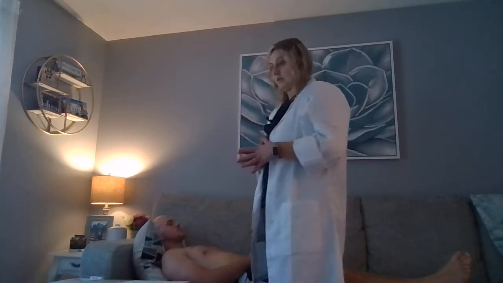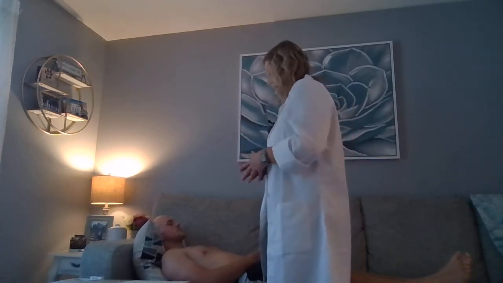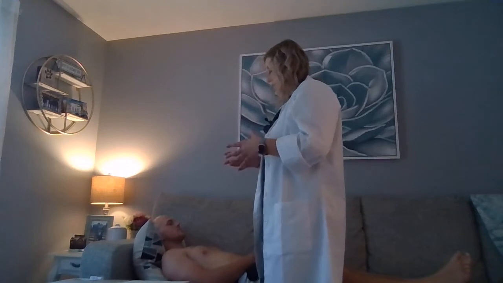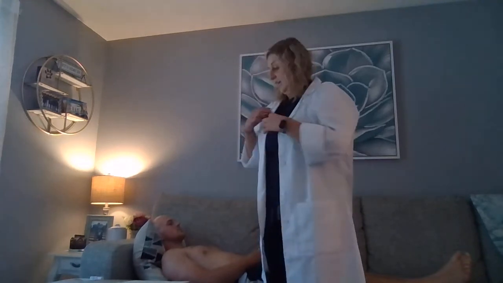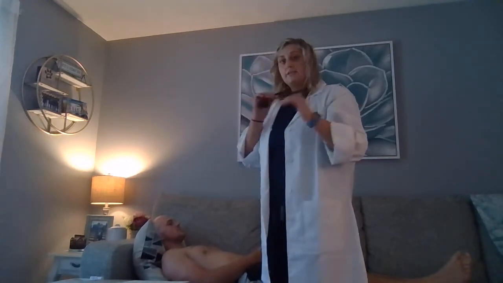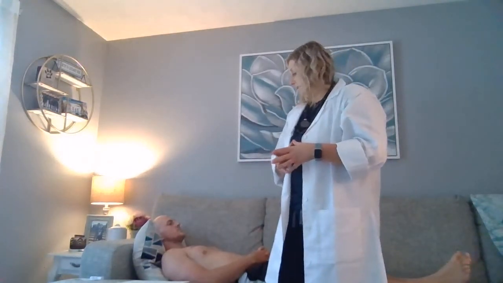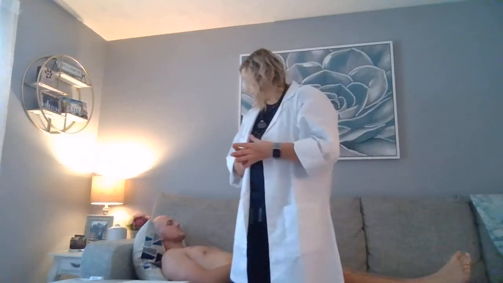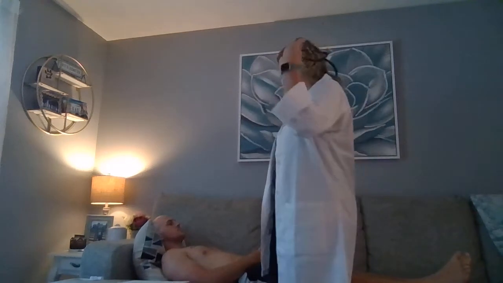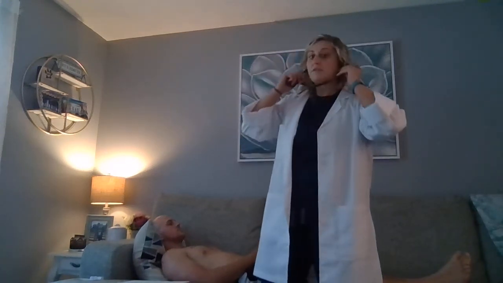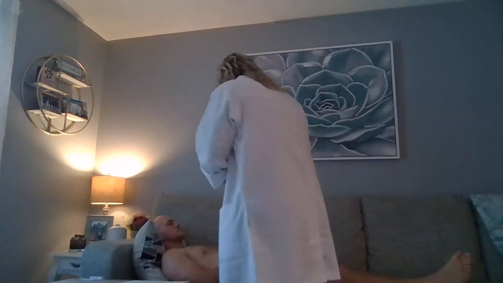We'll move now to auscultation of the heart. First, we'll auscultate for normal heart sounds, and then we will listen for bruits. During this auscultation, I'm going to listen to the pulmonic area, the aortic area, the tricuspid area, mitral area, and Erb's point. So I will start by listening for normal heart sounds.